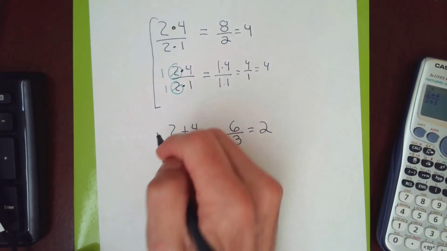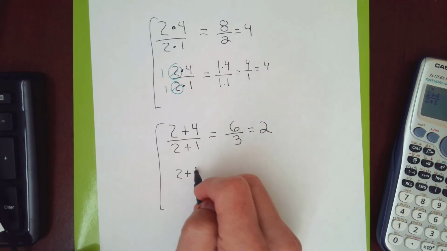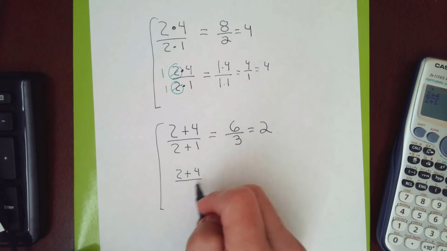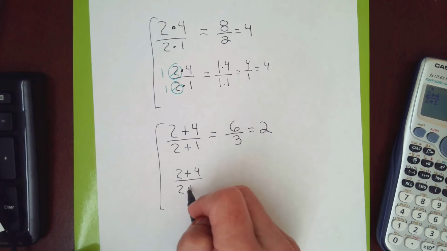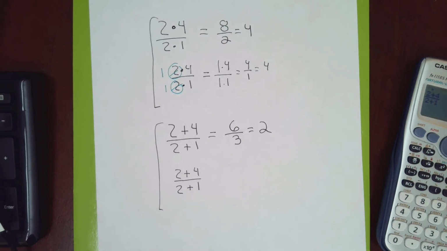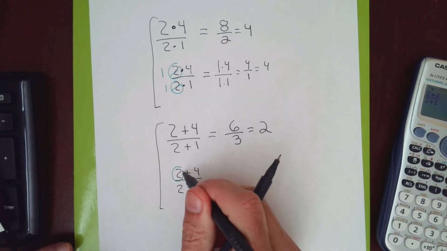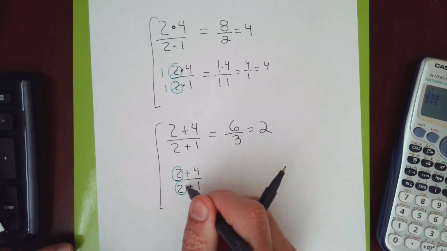Let's show you what happens if I try to cancel. If there's addition between numbers or subtraction between numbers or numbers and letters, I can't reduce like I just reduced. Let me try to reduce this the same way that I did the above problem.